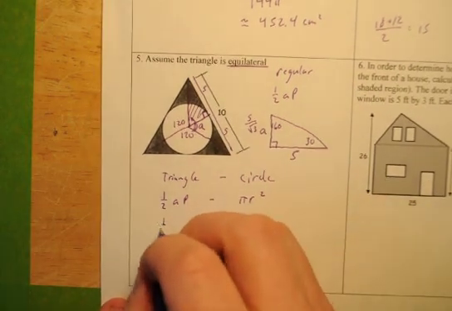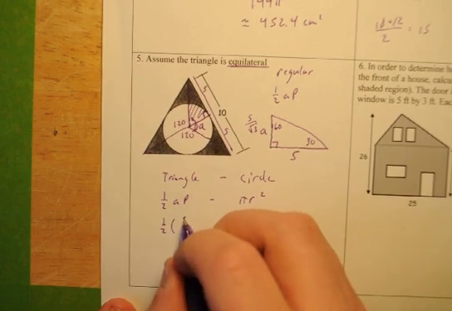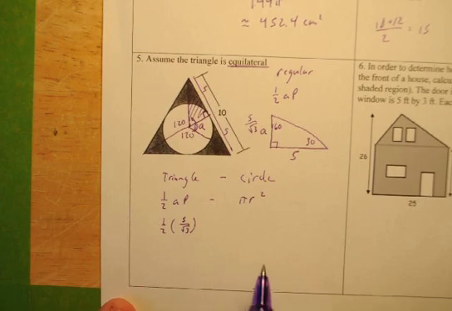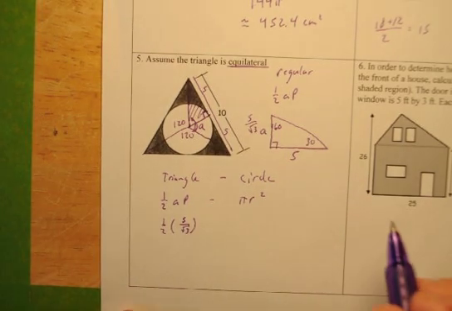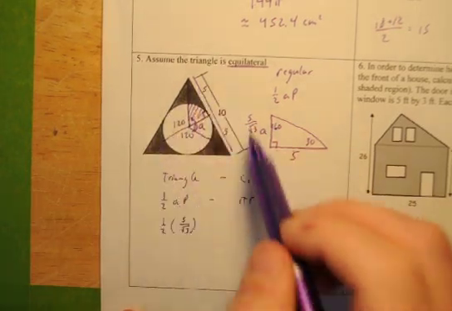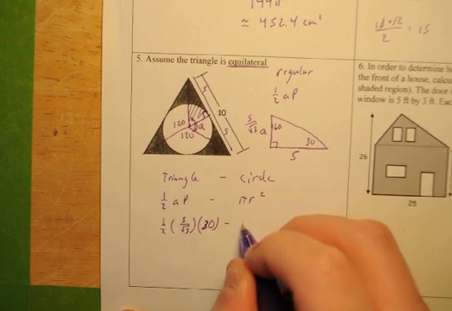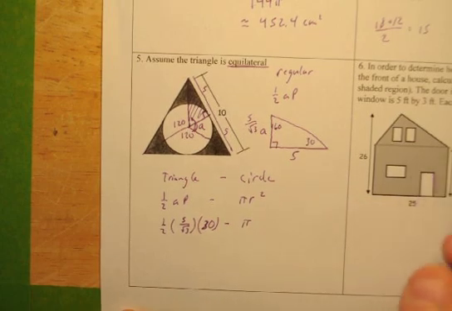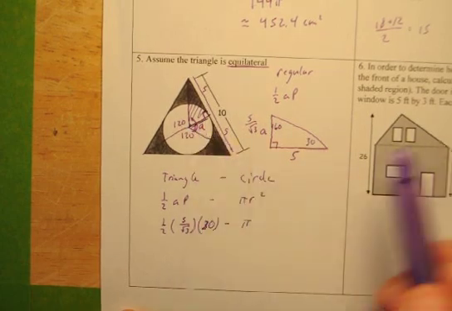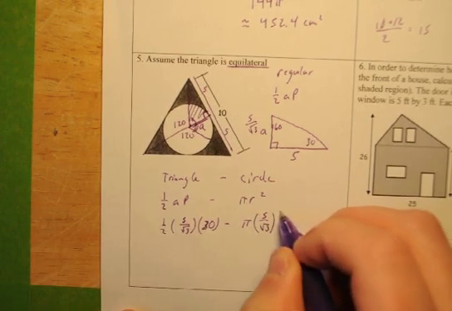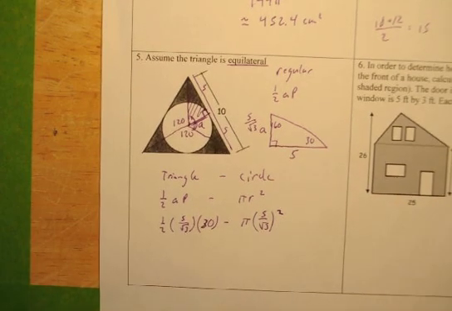So for this, we can do 1/2, and it's okay to keep the root in the denominator because we're just going to approximate, so it's no big deal. The perimeter of the triangle is 30. The radius of the circle is the same as the apothem, so that's another 5 divided by root 3, and then we got a square.